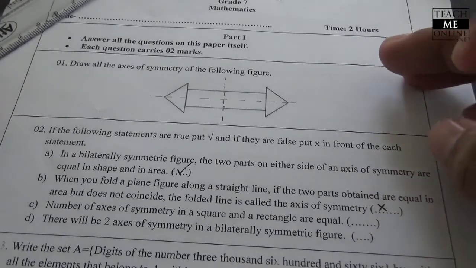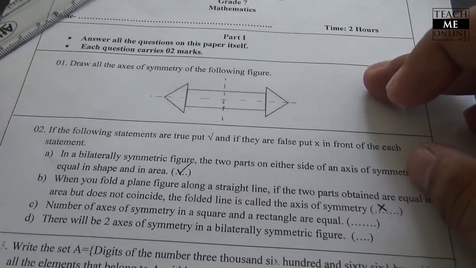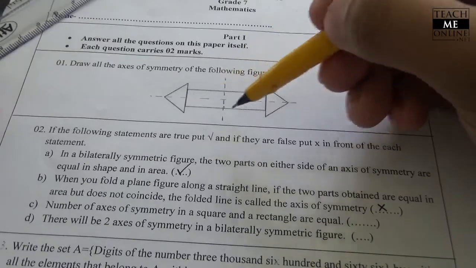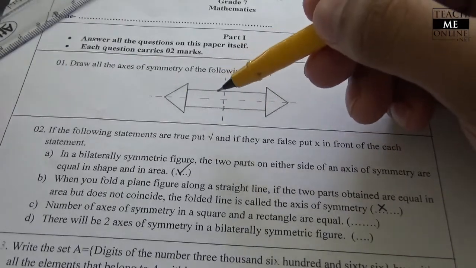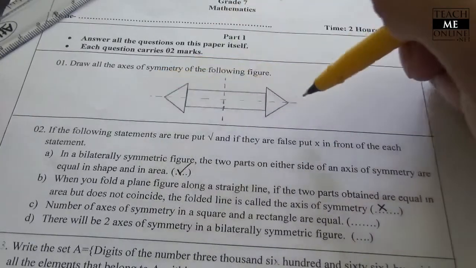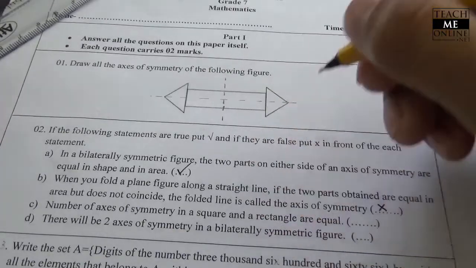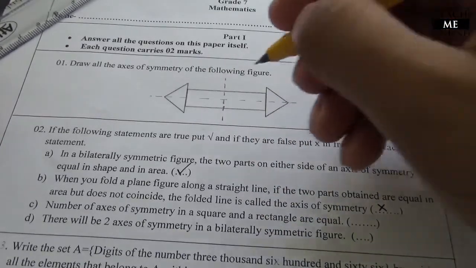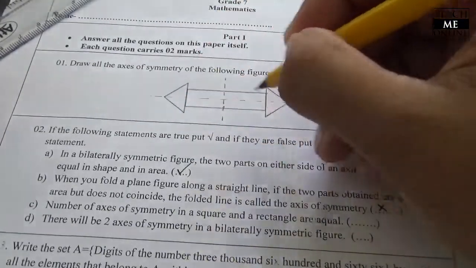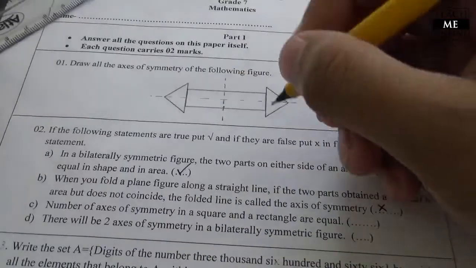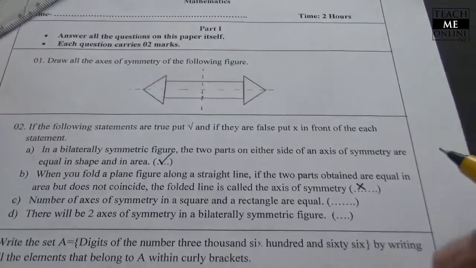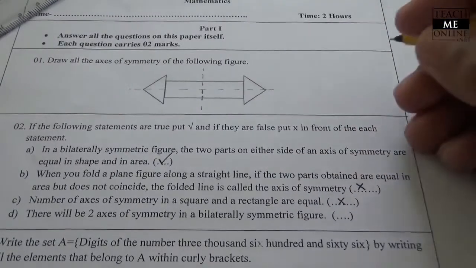Part C. Number of axes of symmetry in a square and rectangle are equal. From this part we figured out that the number of axes of symmetry for a rectangle is 2. From the middle vertically and from the middle horizontally. For a square, we know that we have the vertical one, the horizontal one, and diagonally this way and this way. We have 4 altogether in a square. In a rectangle, it's 2. They are not equal. It's a wrong statement. Put a cross.